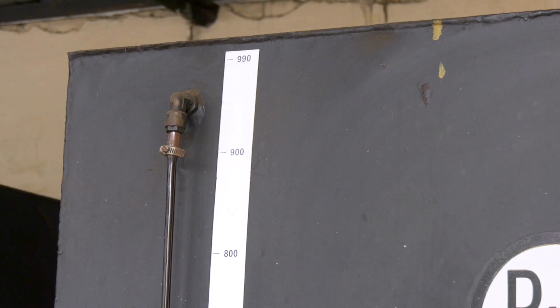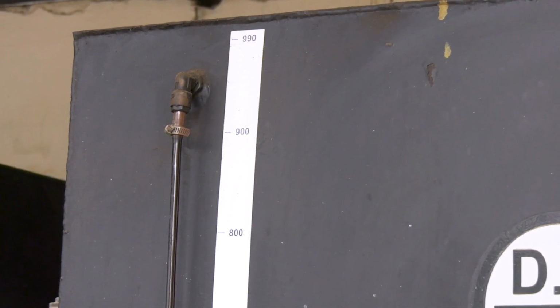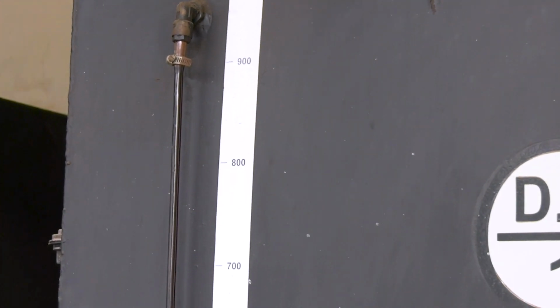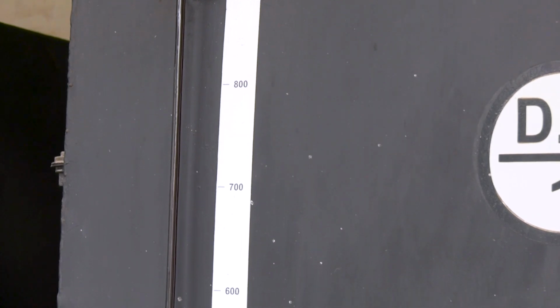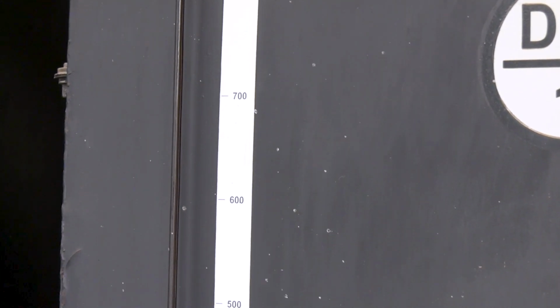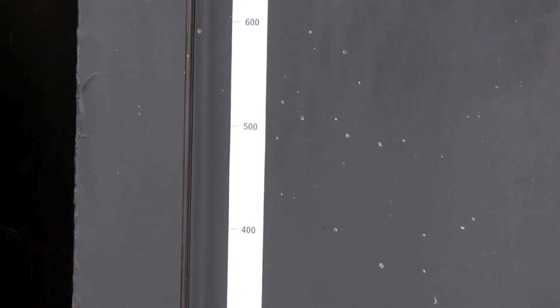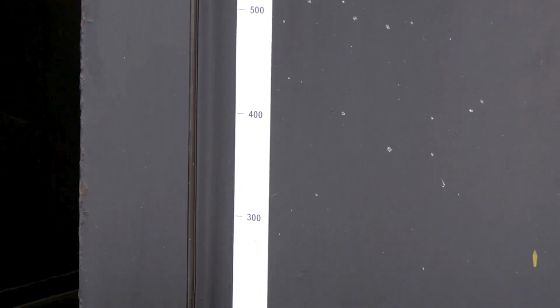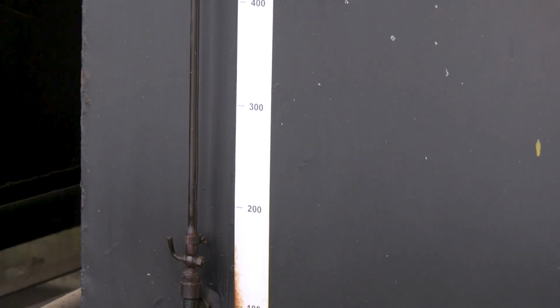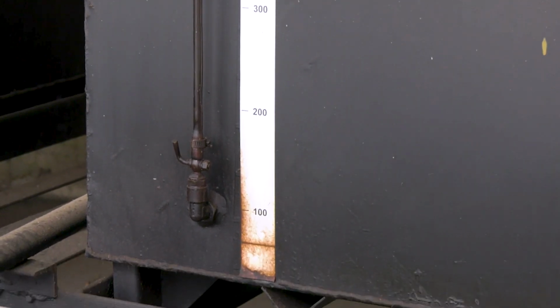This is the diesel level indicator on the tankers for the DG set, displaying the current diesel level within the tank, marked with measurements from 100 to 990. These indicators help monitor the fuel level, ensuring that each DG set has an adequate supply of diesel for operations.